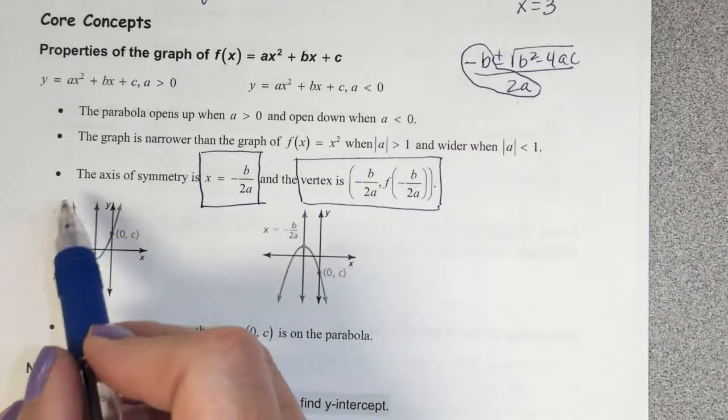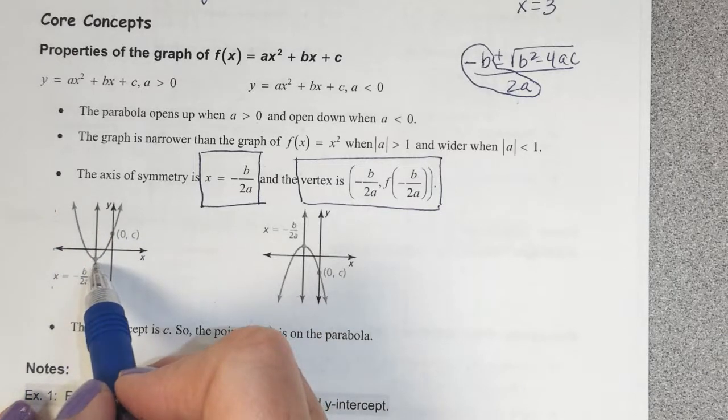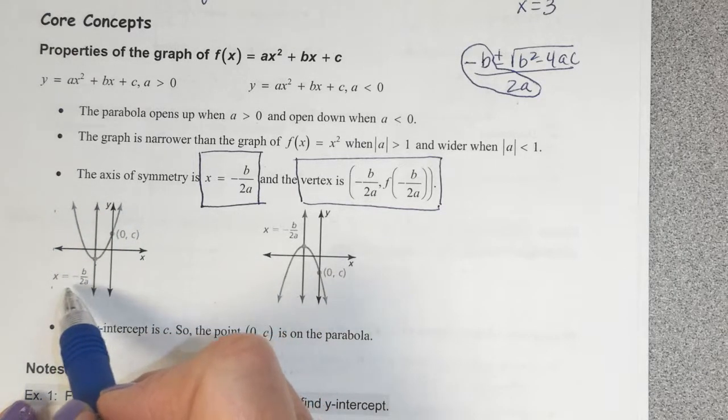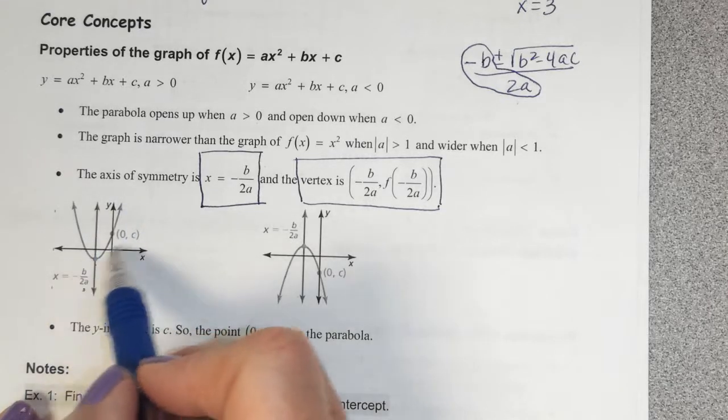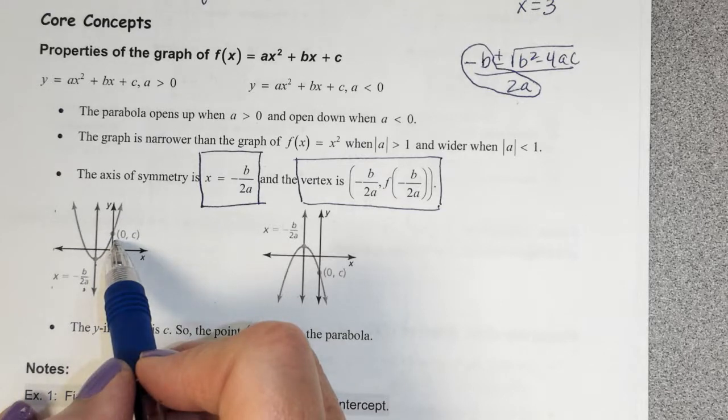All right, so notice here, this is opening up. We would have a minimum. Here's our axis of symmetry. That's equal to the x-coordinate of the vertex. If I wanted to find the y-intercept, I'd plug in 0 for x.